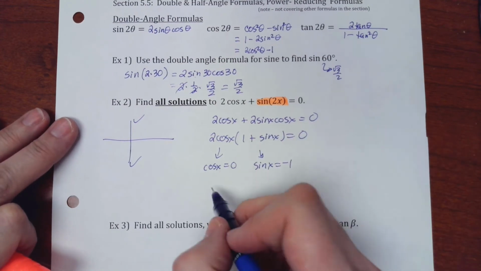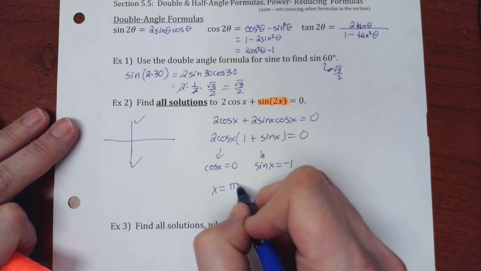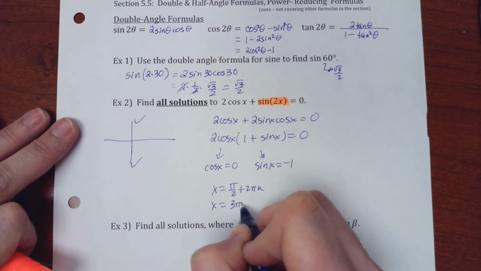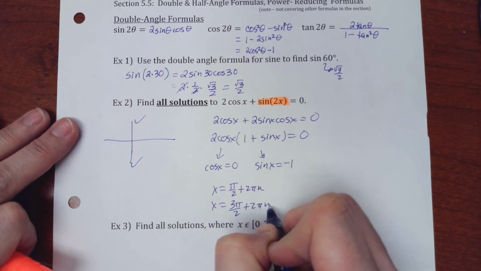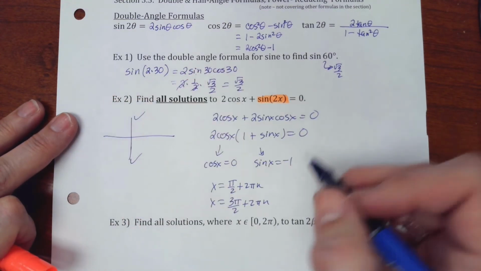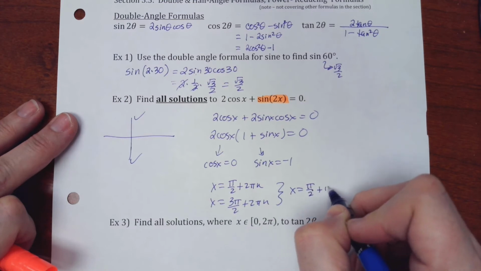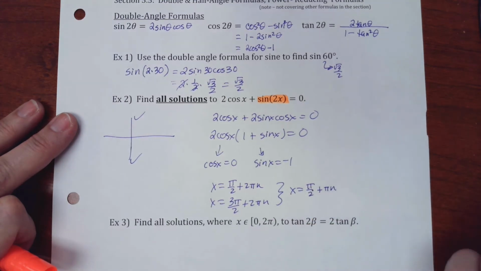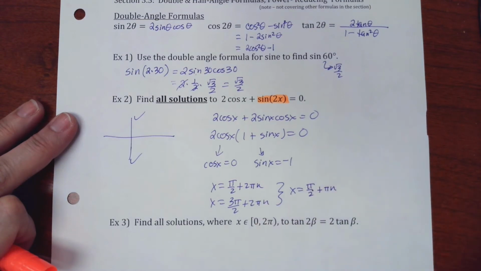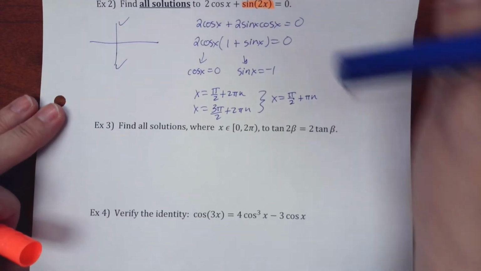And it wants all solutions. So I could say pi over 2 plus 2 pi n. And the other answer is 3 pi over 2 plus 2 pi n. But I could also condense those together. They're happening 180 degrees apart. So I could put this into one answer of pi over 2 plus pi n. So any way you want to write it. You can write these two separate, or you can write them together. Alright, so example 3 here. Again, we're going to be solving.